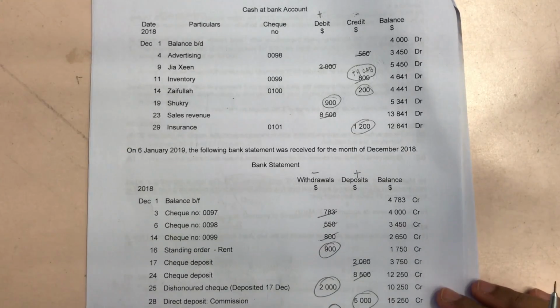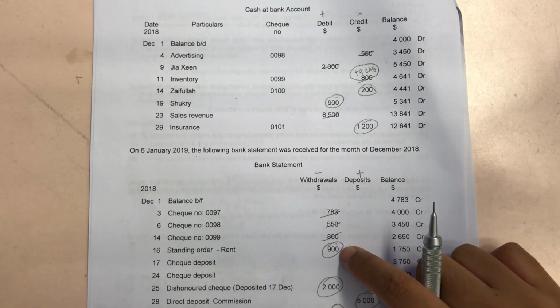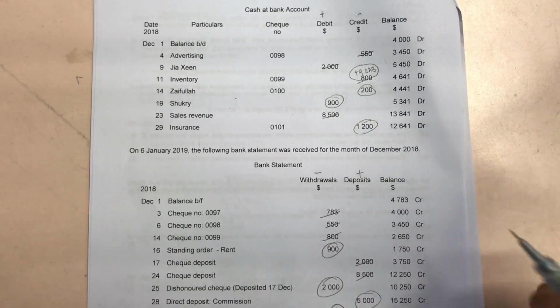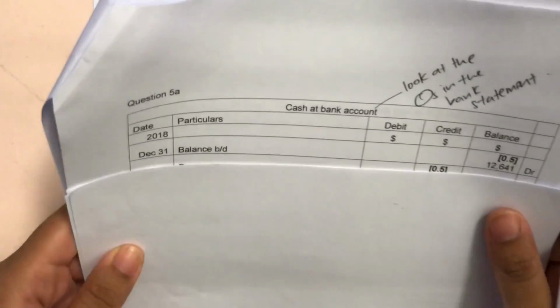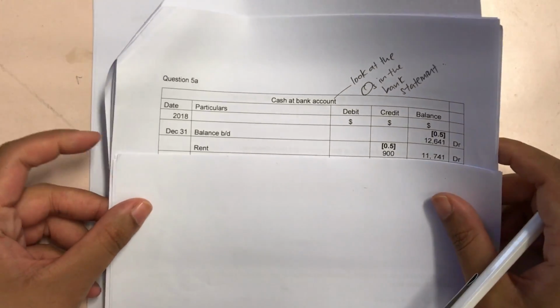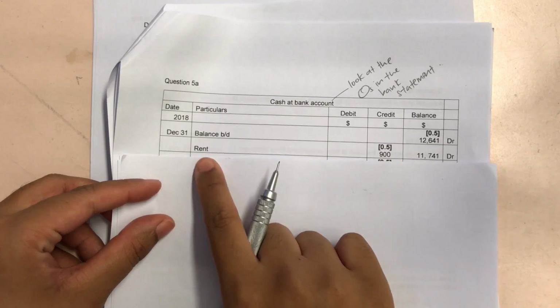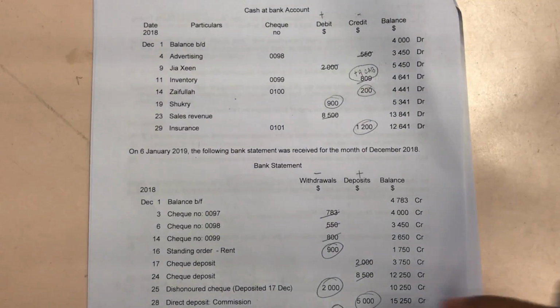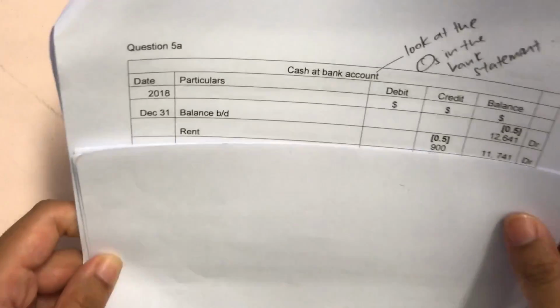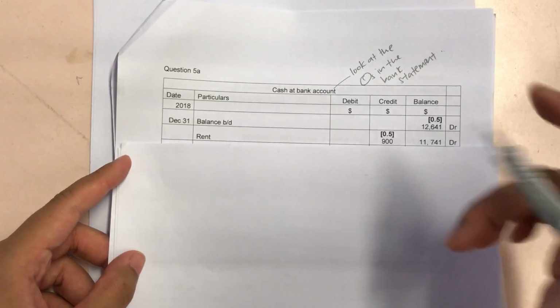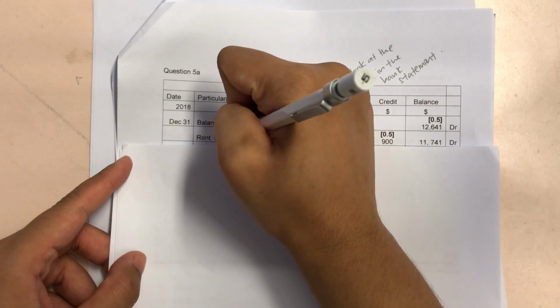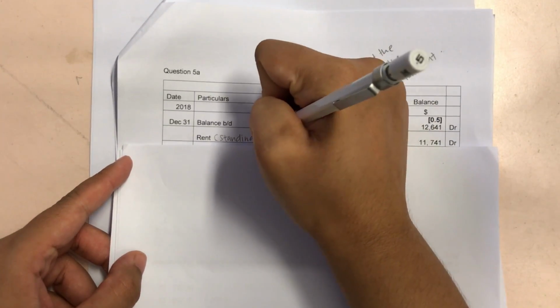So if you go to the bank statement, the first circle I have is my rent. So when you pay for rent, what you do is you will credit your cash at bank account and you will write rent. You cannot write standing order because standing order is not an account, but you can bracket standing order.